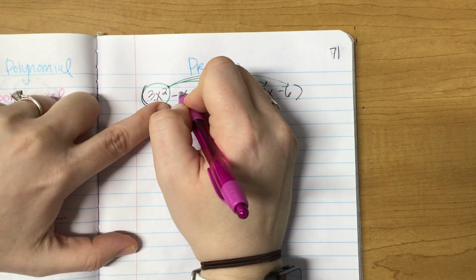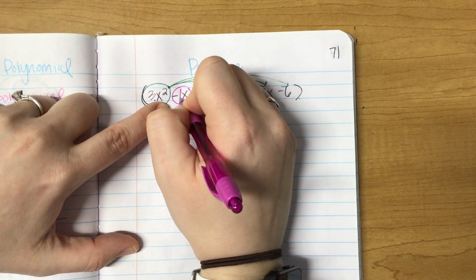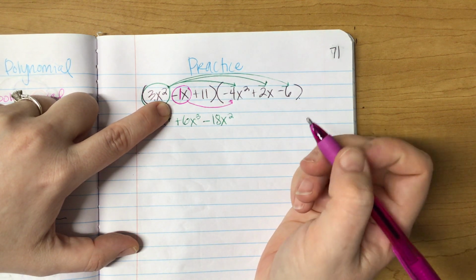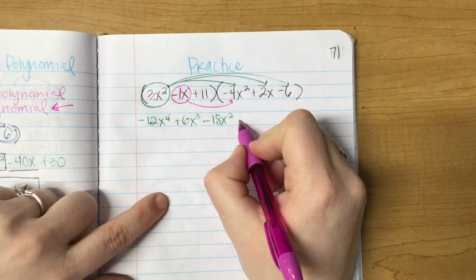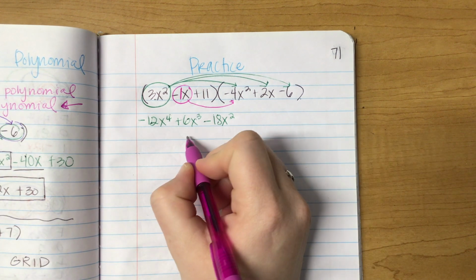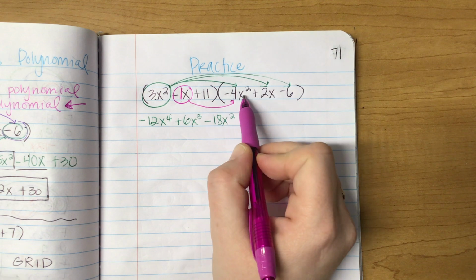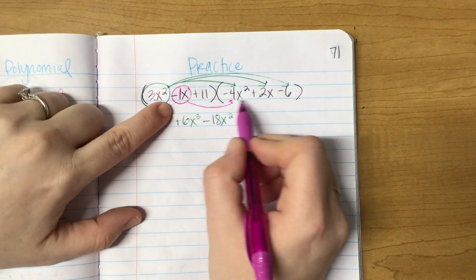Then I come into this negative 1x times negative 4x squared. You could write those terms right here. I like to kind of stack them. So negative 1x squared times negative 4x squared, positive 4x to the 3rd.